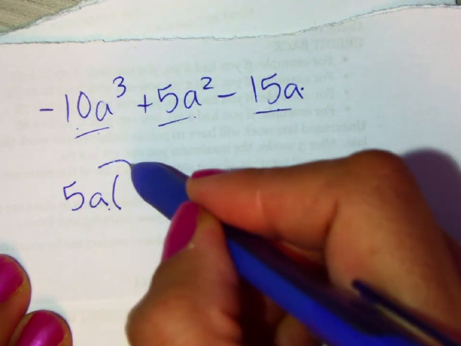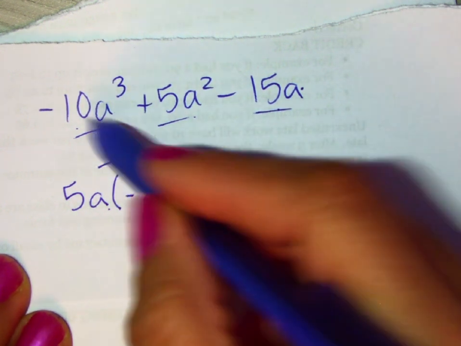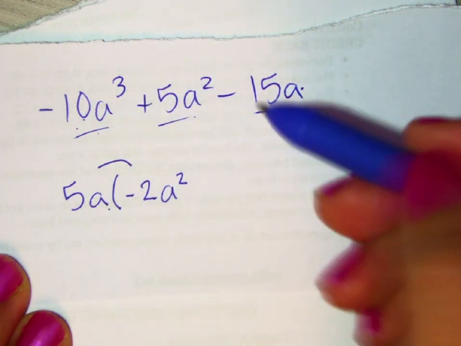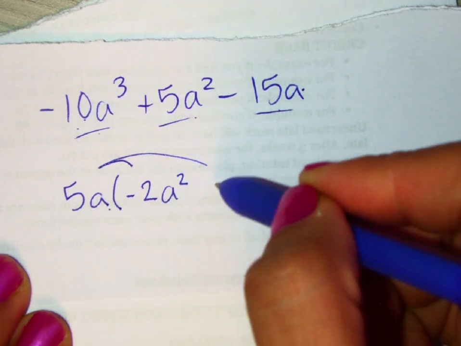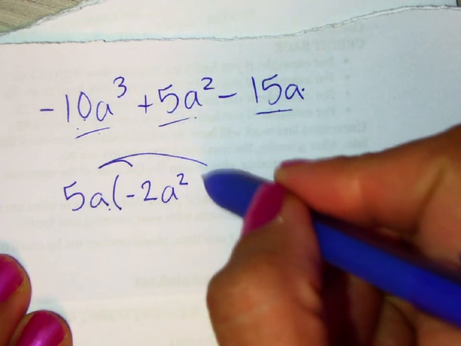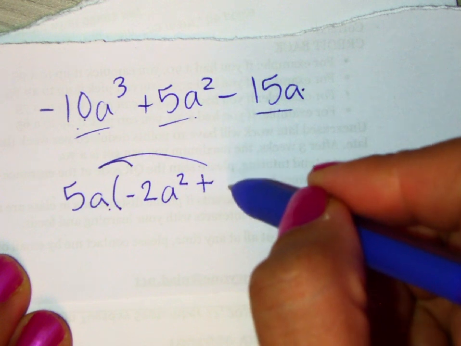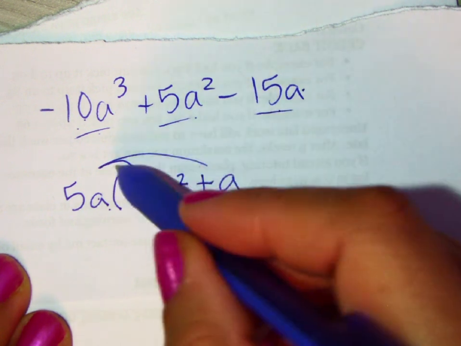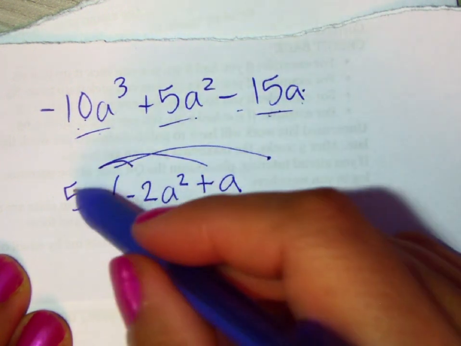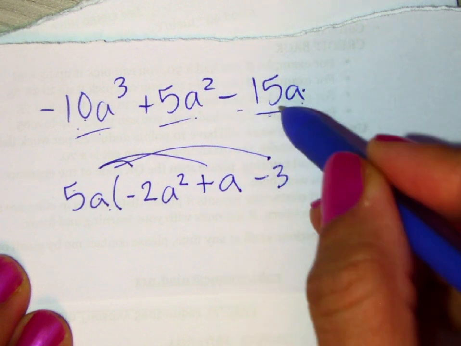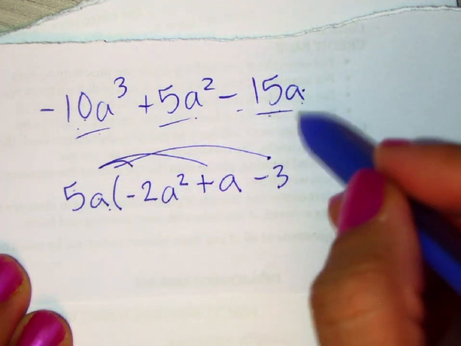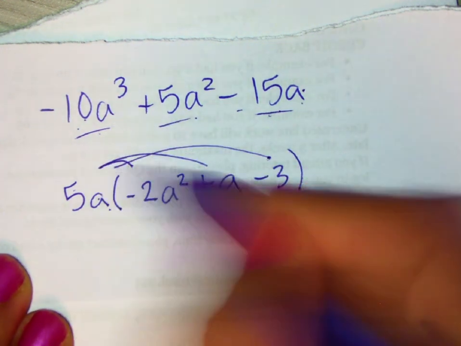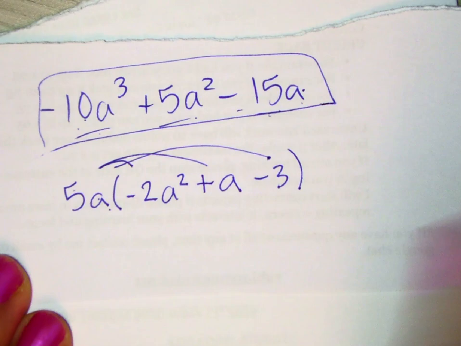All right, so 5a times negative 2 gives you negative 10, and a times a squared gives you a to the third power. 5 times 1 gives you 5, so we're just going to put a plus sign, no number 1. And then a times a is a squared. And then the last part is negative 15a, so 5 times negative 3 gives you negative 15, and a times nothing gives you that a. So that's how we get the factors that you multiply to get this as a product.